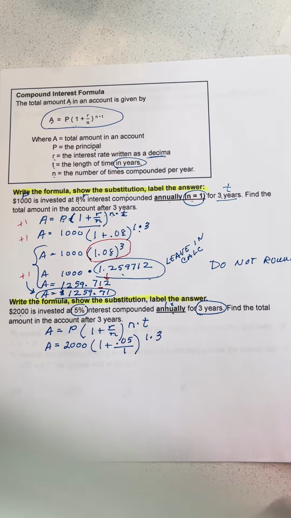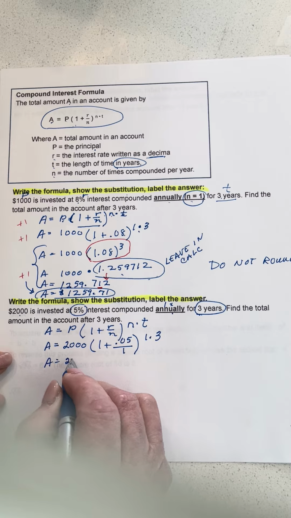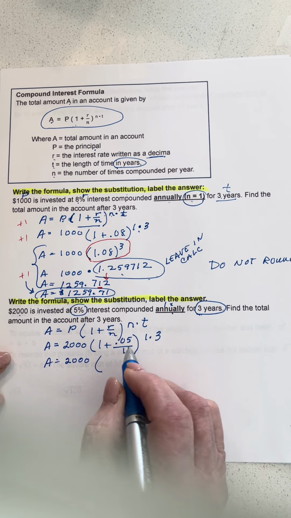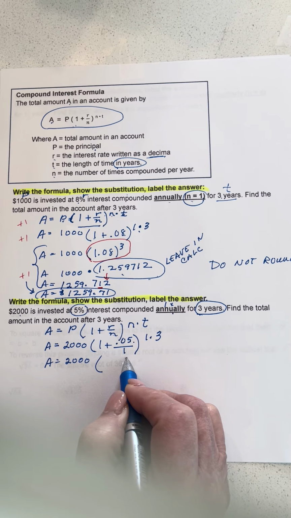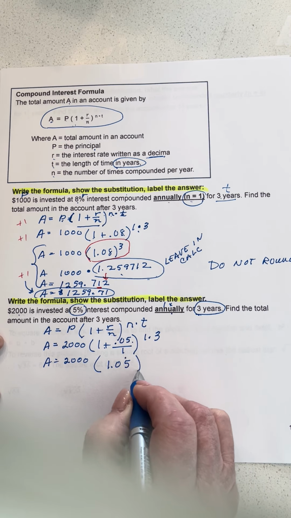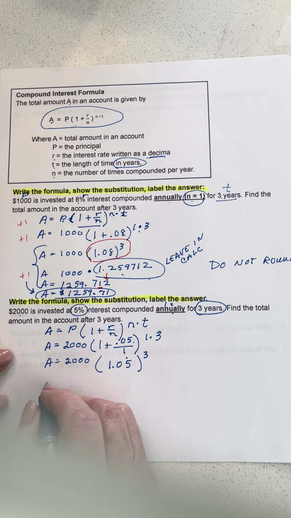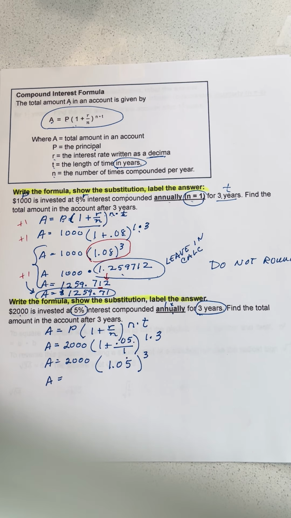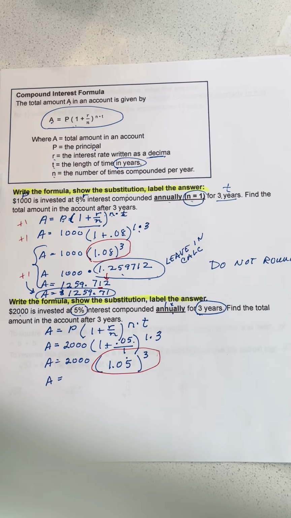So my exponent's going to be 3. We know that 0.05 divided by 1 would be 0.05, plus 1 would be 1.05, and I'm taking that to the 3rd power. That's what I'm choosing to write down. So what I know is that I'm going to have to do this exponent first.